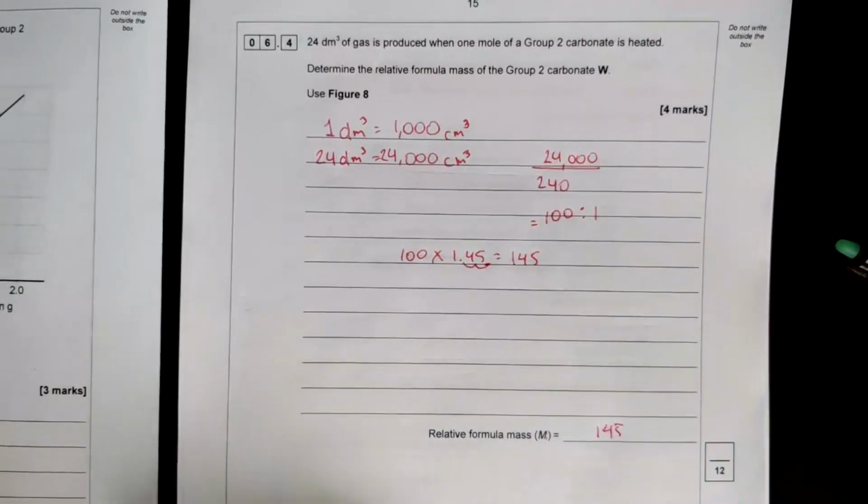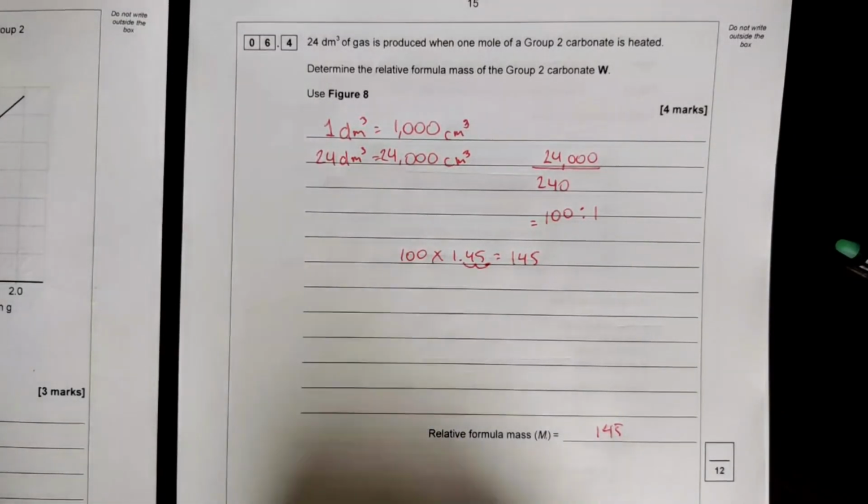So that is question 6 for you from the AQA Chemistry Higher Tier 2018. So click on the next video so we can have a look at question 7. See you in a minute.